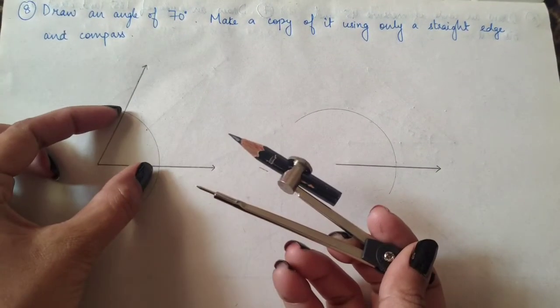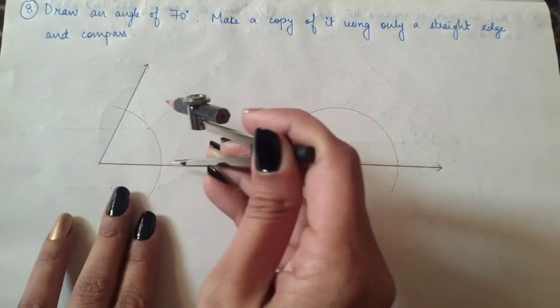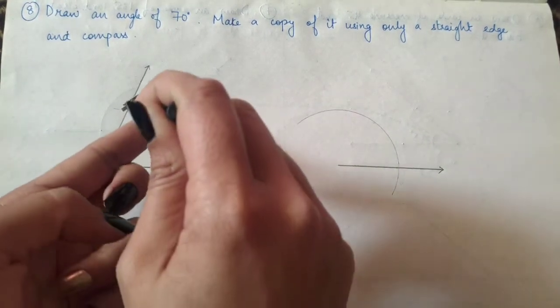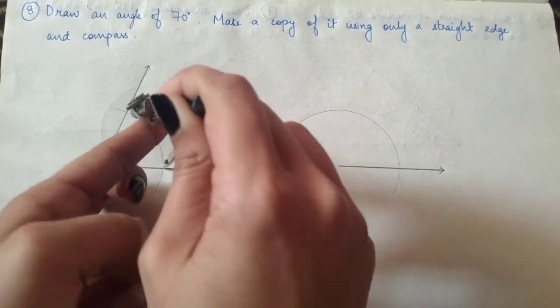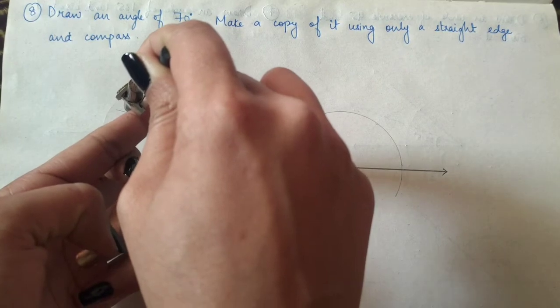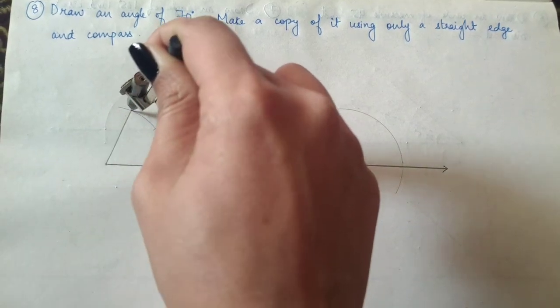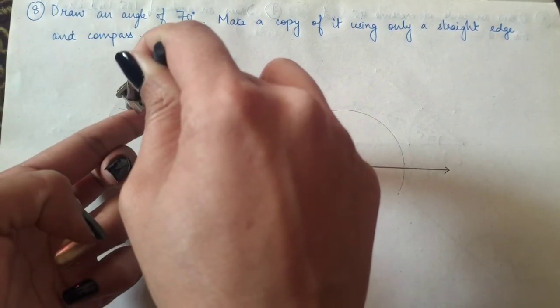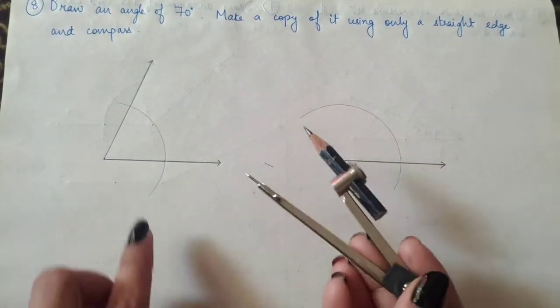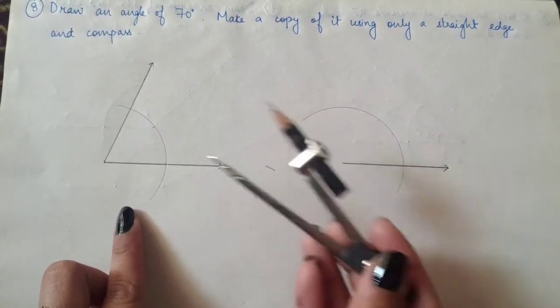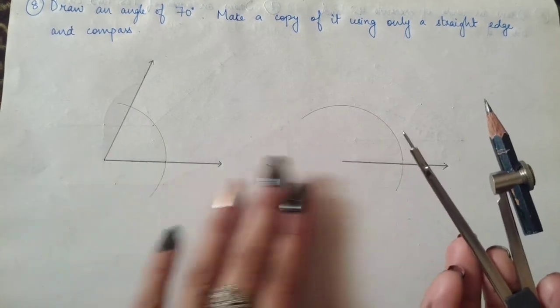Now we have to copy this part, right? So we'll measure this distance using the compass, keeping the pointer at one point and the pencil on the other, like this. So I have measured this whole angle. Now I have this point in common. Okay, that's the same kind of part.